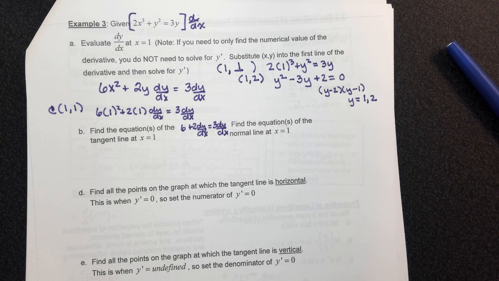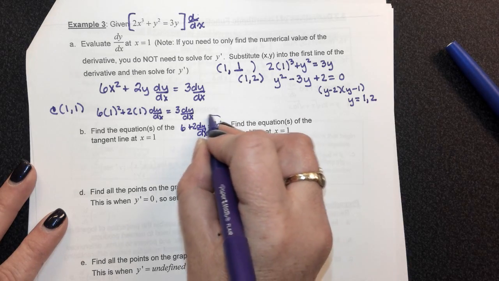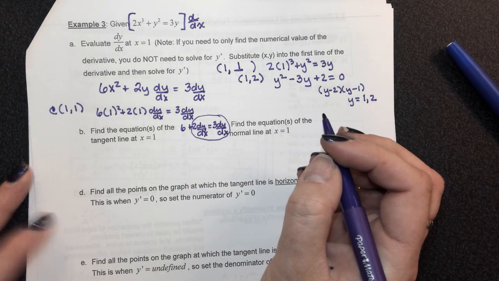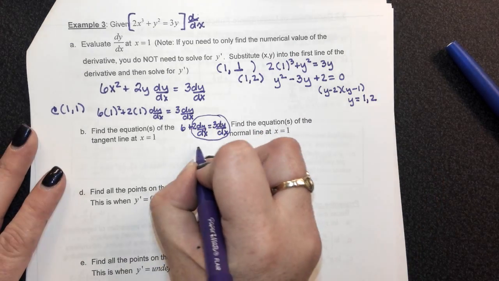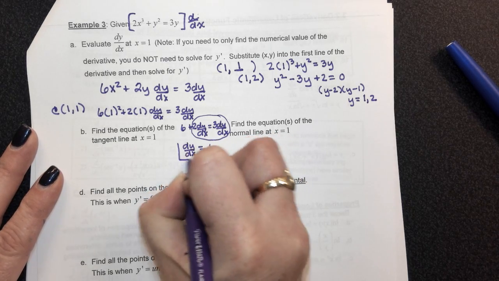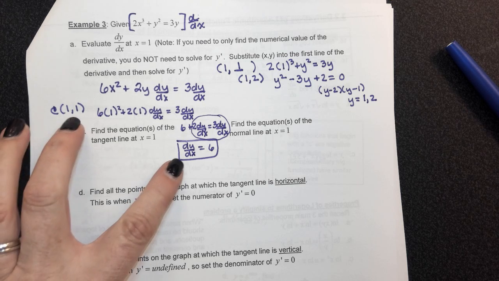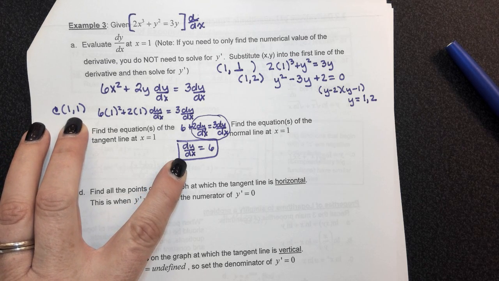Kate? You could subtract 2 dy/dx and then factor it out. Or aren't these like terms? Yep. So if you use y prime, what is the dy/dx going to simply be equal to? 6. So just like it was a 3y prime minus a 2y prime, you're done. I mean, if you want to factor it out, go ahead, Kate. You're a factoring queen. All right, so any questions on how I found this? The value of the derivative at the point 1, 1 is going to be 6.